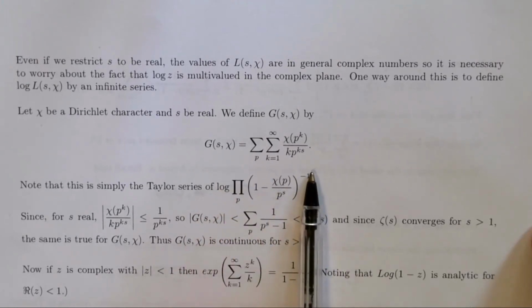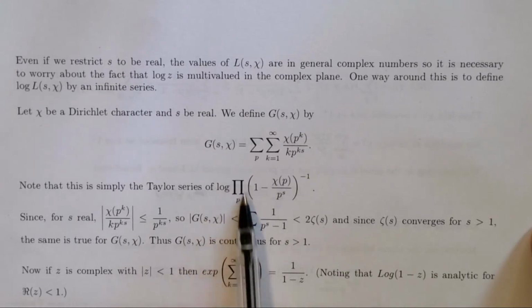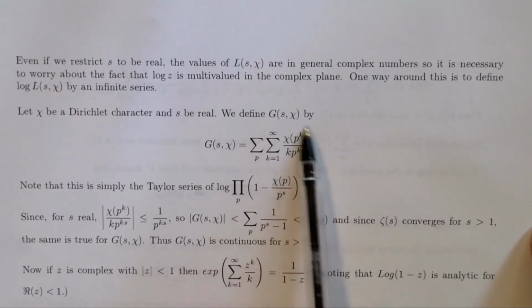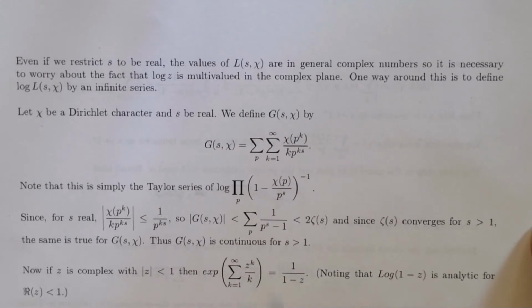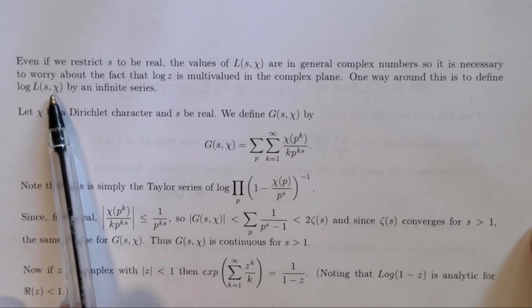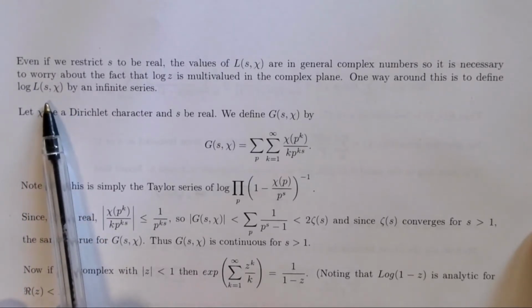Now it looks complicated, but all it is really, I've just worked backwards. I've taken the logarithm of this, so the log turns the product into a sum over the primes, and this thing here is just the series expansion of what's inside here, and that gives me this. So think of this G of s and chi as nothing more than the log of L of s and chi, but in the complex plane, and it's giving me a definitive value for this multi-valued logarithm.